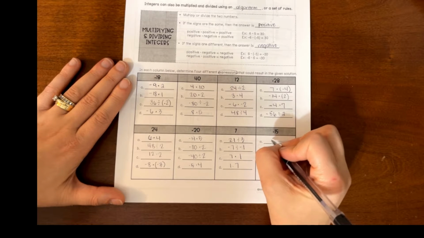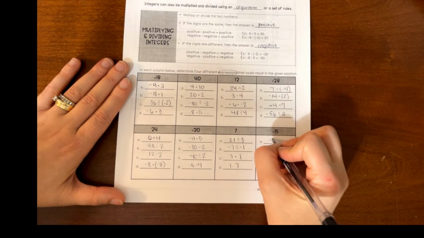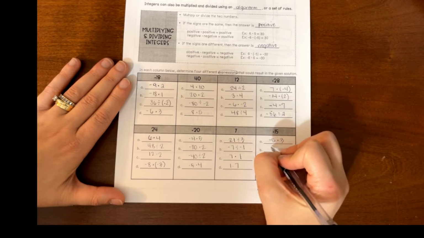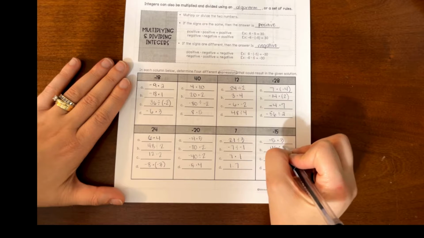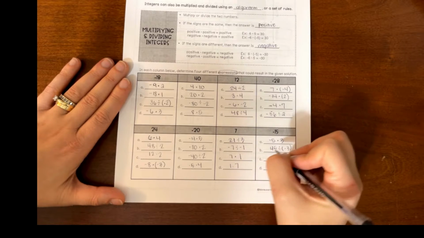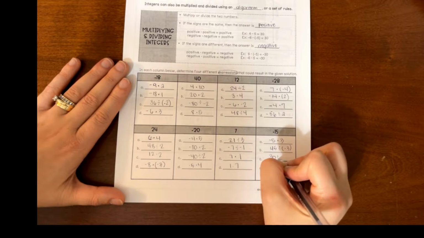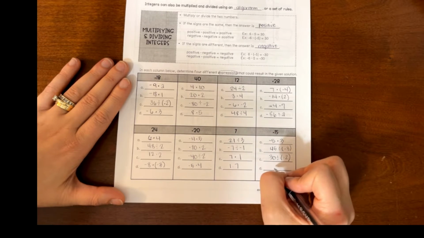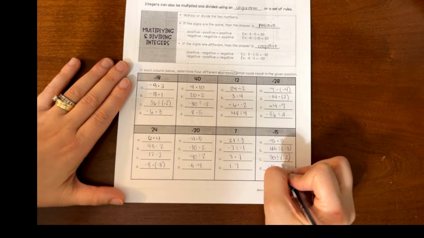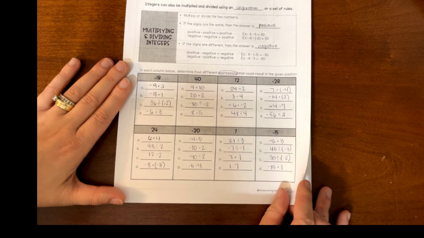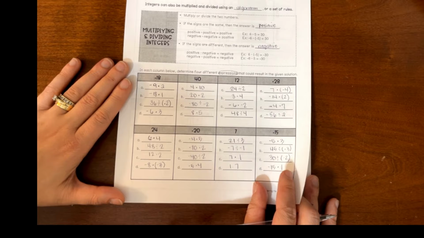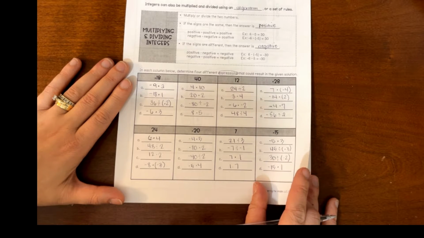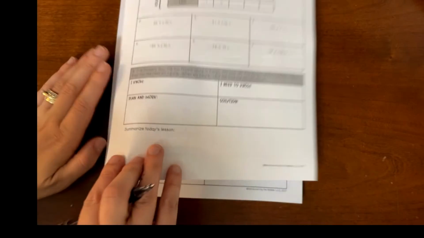Now to get negative 15, my signs are going to have to be different. So it could be negative 5 times 3. It could be 45 divided by negative 3. It could be 30 divided by negative 2. It could also be negative 15 times 1. So all those are possibilities. You may have some others, and that's okay too. Let's go ahead onto the back and start applying our understanding to some real world math problems.